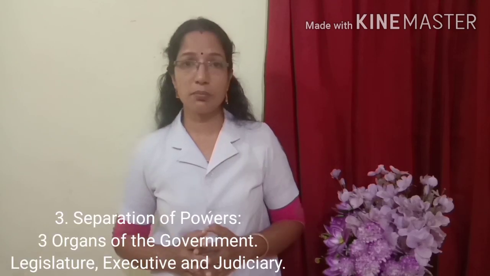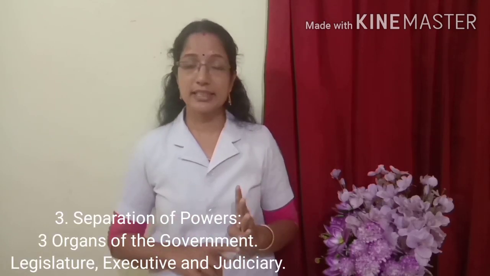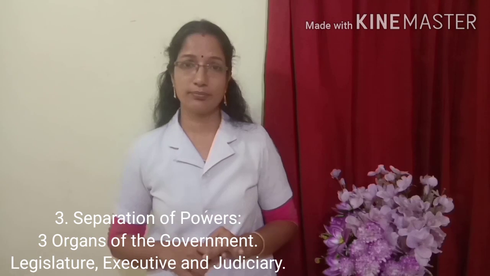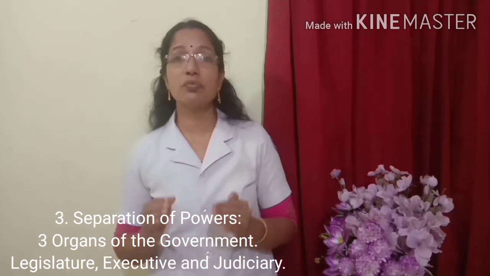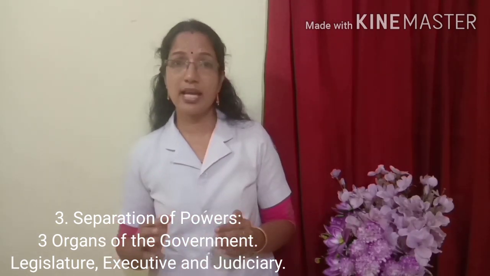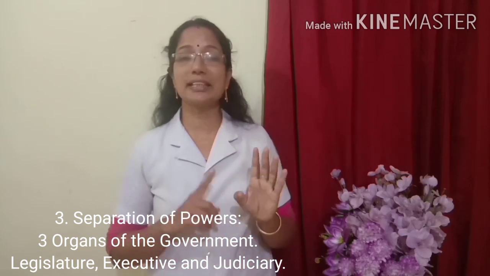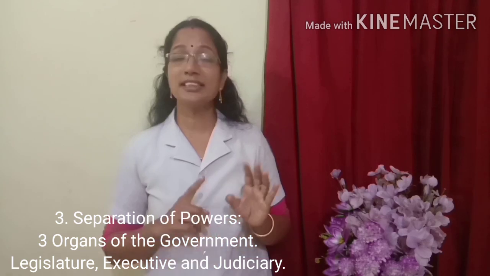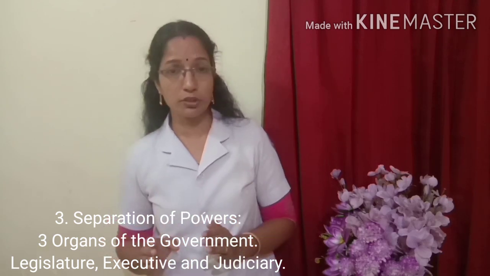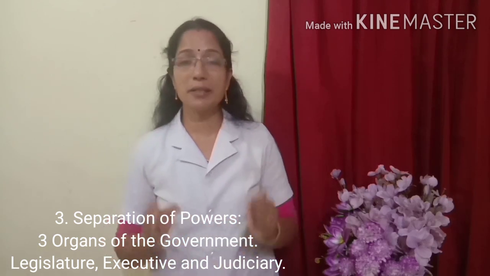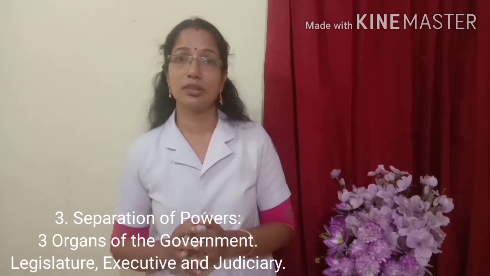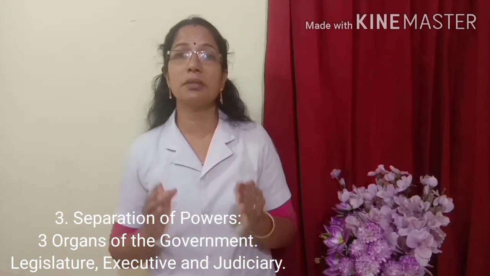Third point, separation of powers. There are 3 organs of the government. They are legislature, executive and judiciary. Each of these organs have different powers and perform different functions. Legislature refers to the elected representatives. Executive is a smaller group of people who are responsible for implementing or executing the laws. Judiciary means the court system in our country.